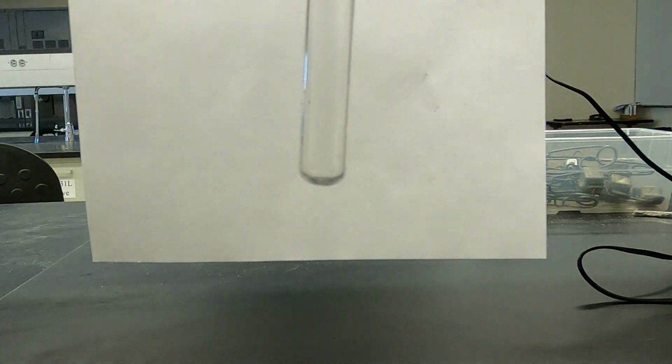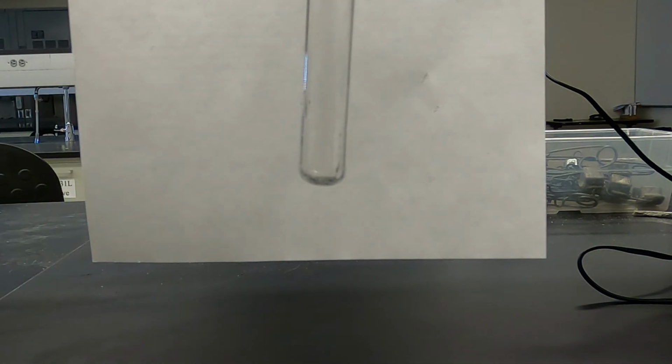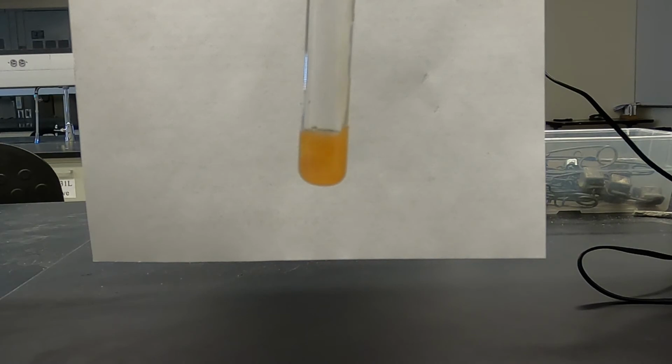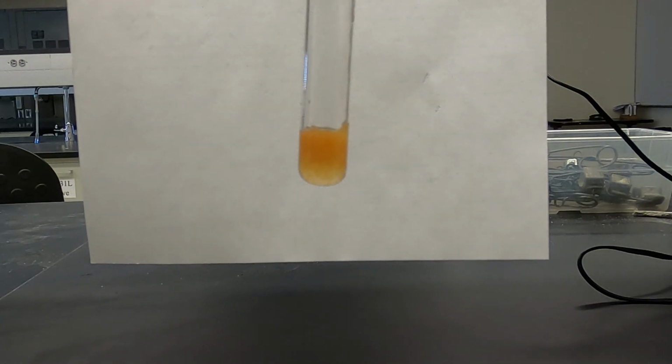So our last potassium carbonate mixture will be with ferric chloride. See what we got. Got a nice precipitate.